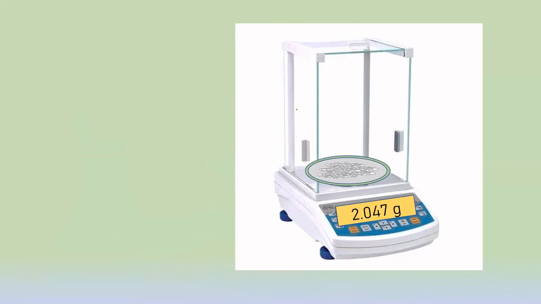This is 2.047 gram. This is my watch glass plus the product, together showing a reading of 2.047. So the empty watch glass, we have noted the mass of that, it was 1.304 gram. And now I have this watch glass along with my compound, it is weighing 2.047. You can calculate this difference. I'm not going to give you the reading right now.